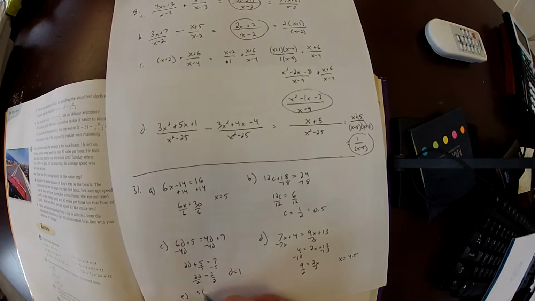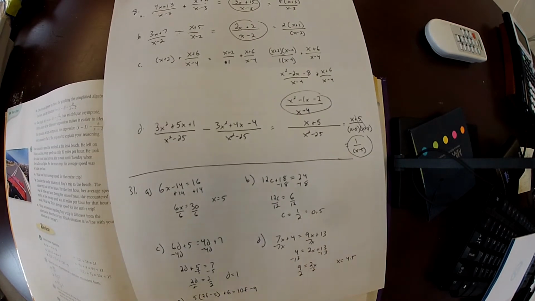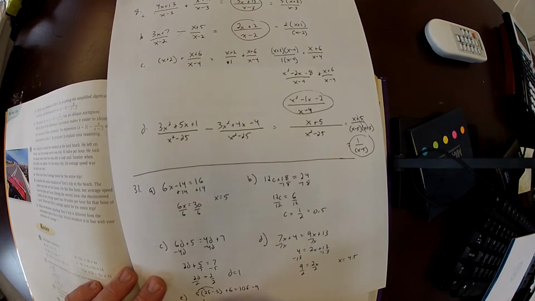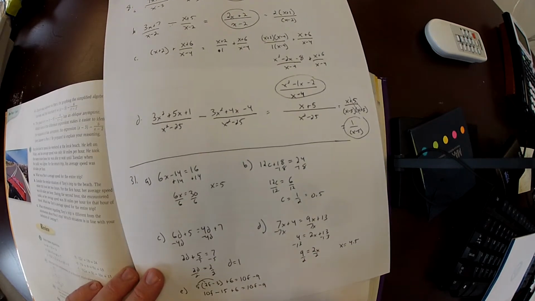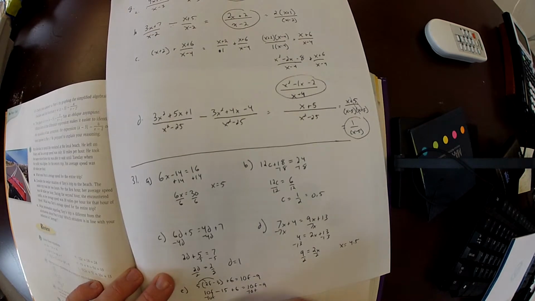E reads 5 times (2f minus 3) plus 6 equals 10f minus 9. Well, in this case, I would probably distribute first. So distribute the 5 in. That gives me 10f minus 15 plus 6 equals 10f minus 9. What I'll do now is subtract the 10f. And in doing so, I get negative 15 plus 6 is going to be negative 9. And over here, I get negative 9.